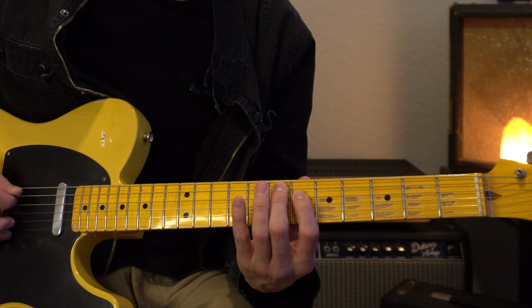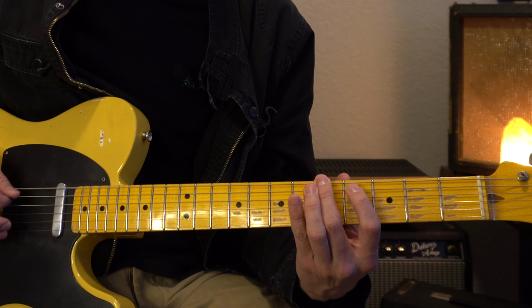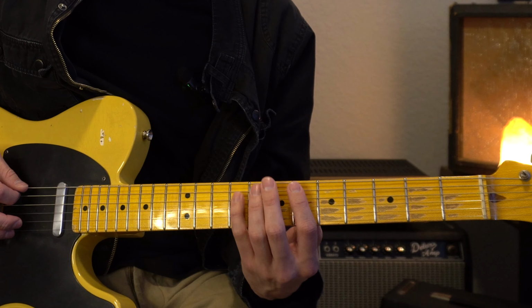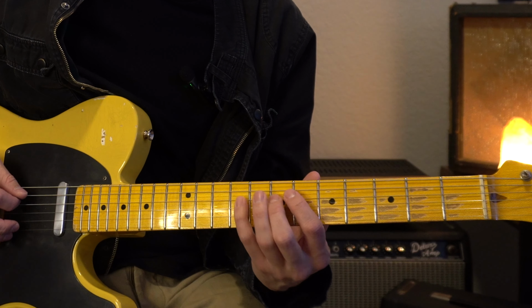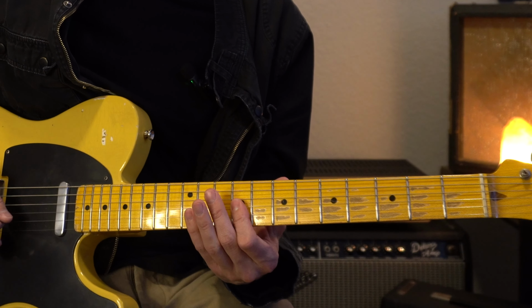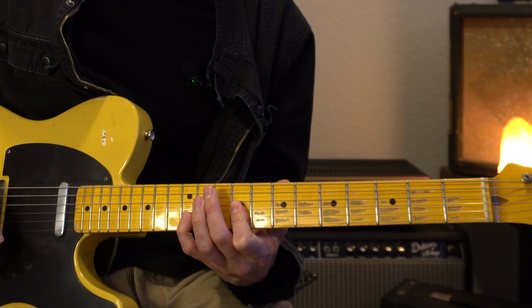And a simple, fun way to do that is just to outline your chords with arpeggios. So for instance, E, A, B, E, A, B, back to E.